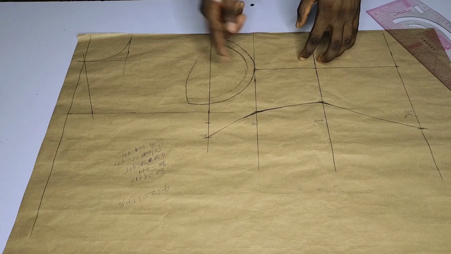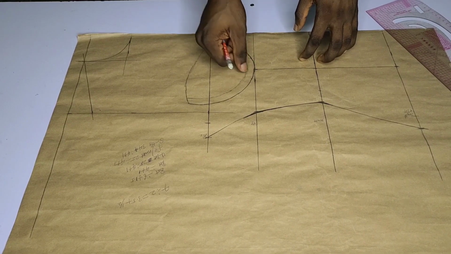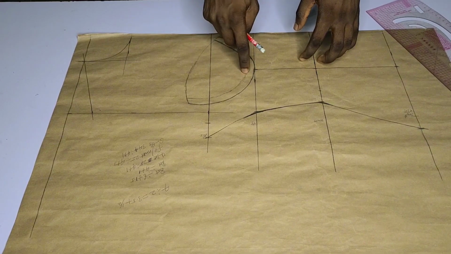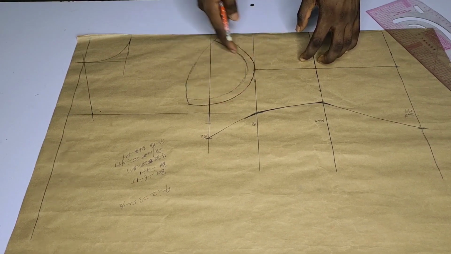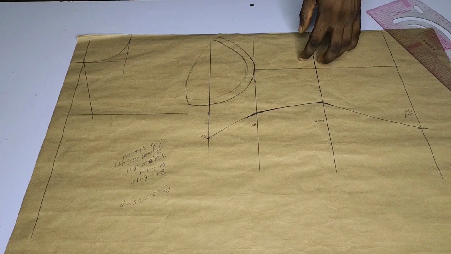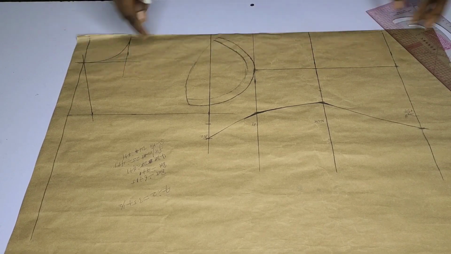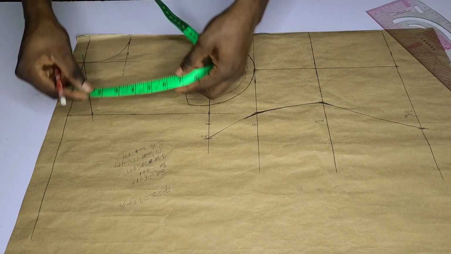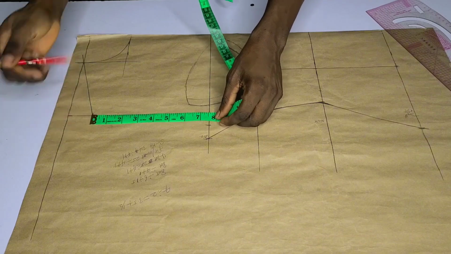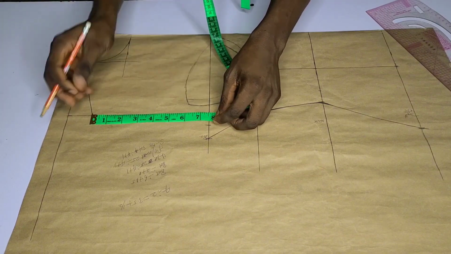So when you sew the cup to the dress, initially it will fall back to the normal line right there. I hope you understand. And don't forget, we left ½ inch on that middle part. If you look at it very well, the cup didn't get to the middle part of the paper. There's an ½ inch there.